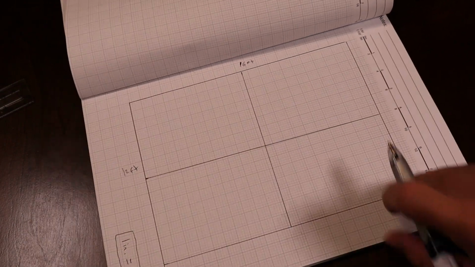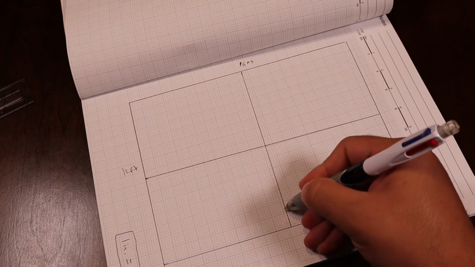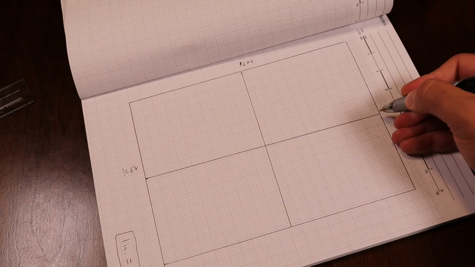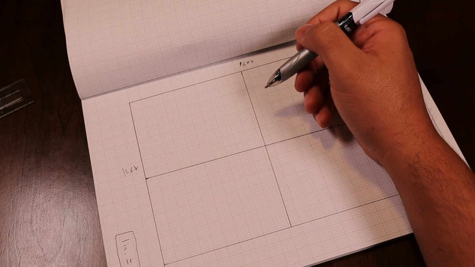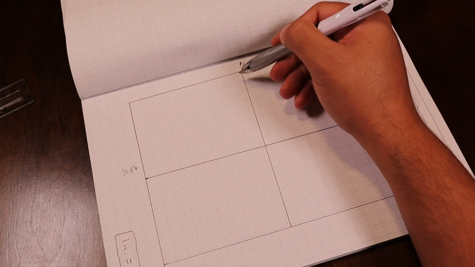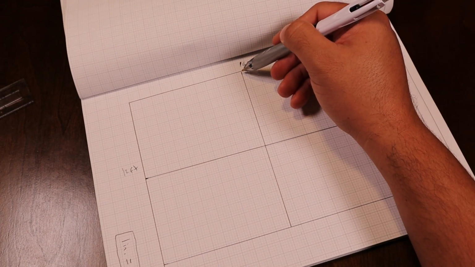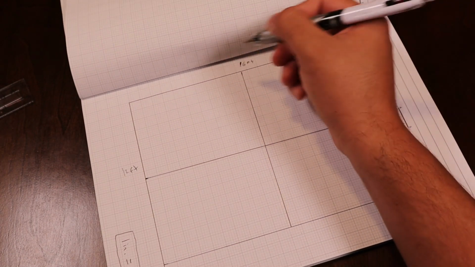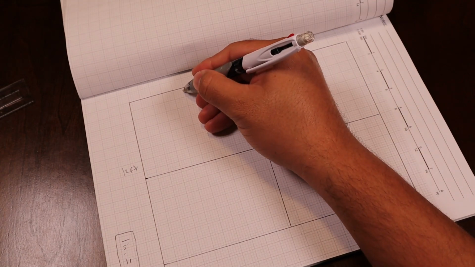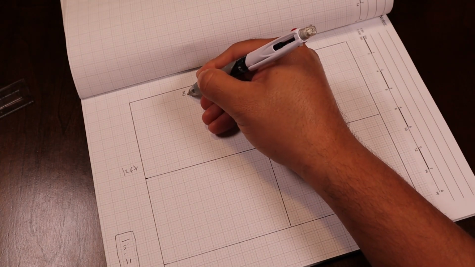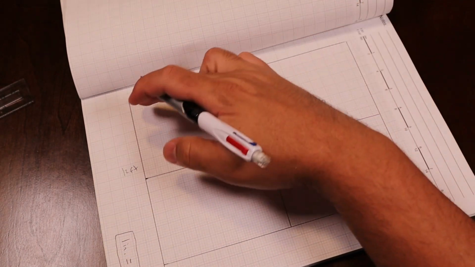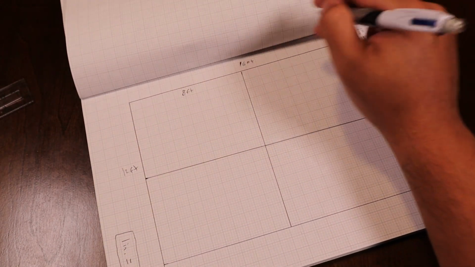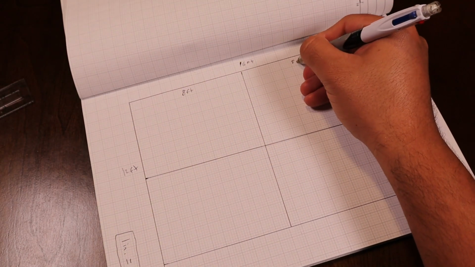These represent the interior walls of the house. And we said that from here to here was 4 inches, or in other words, 8 feet if we are using our conversion factor. So from here to here is 8 feet, from here to here is also 8 feet.